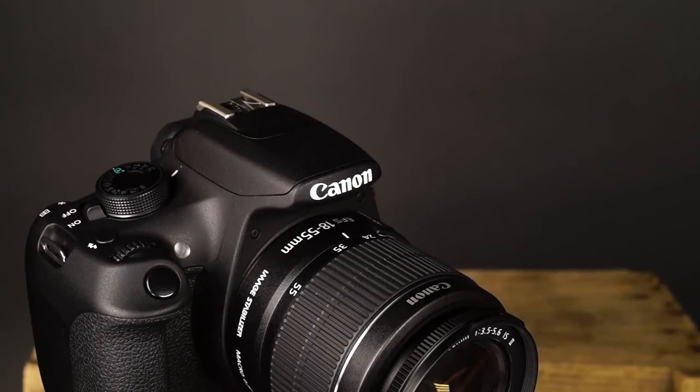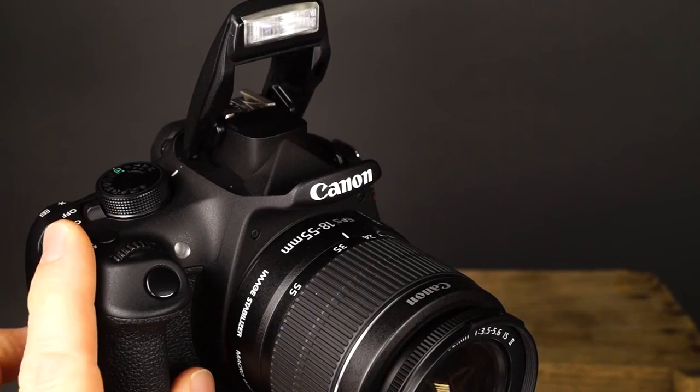Your T5i has a powerful built-in flash that can provide you with extra light in certain shooting scenarios. As a general rule of thumb, you'll want to keep your subject within about 3.5 to 20 feet for the best results. To use the built-in flash in the creative zone modes, simply press the flash button and the flash will pop up.